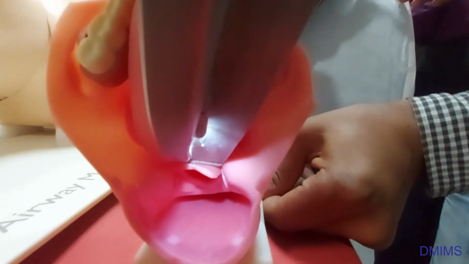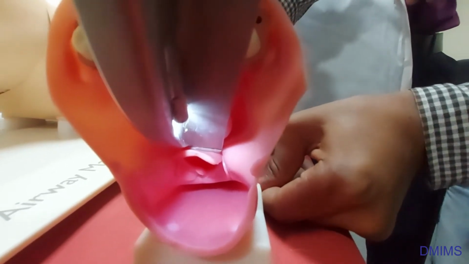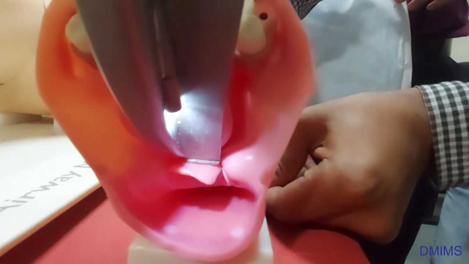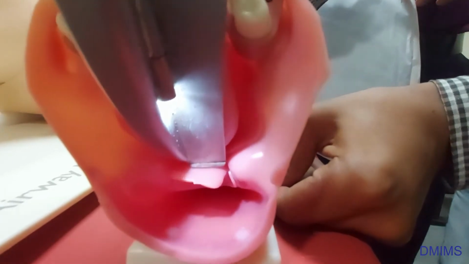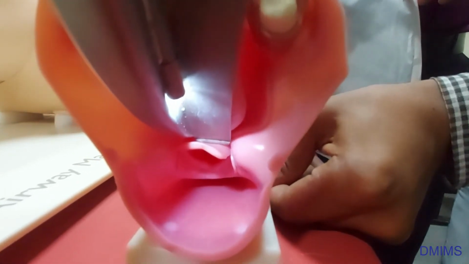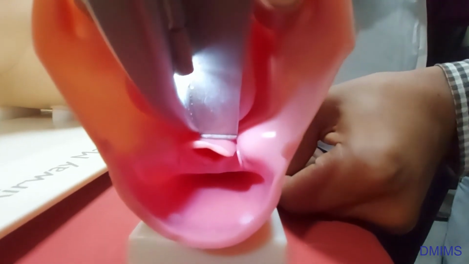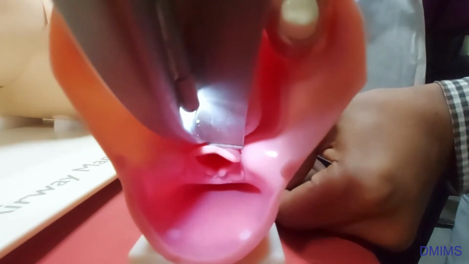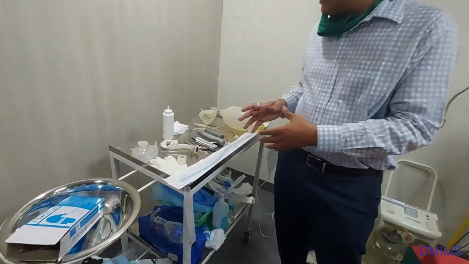The vallecula is the junction between the base of the tongue and the epiglottis. You can see the epiglottis, this flap-like, rhomboid structure. As you can see, when I am pressing over the base of the tongue, there is movement of the epiglottis.